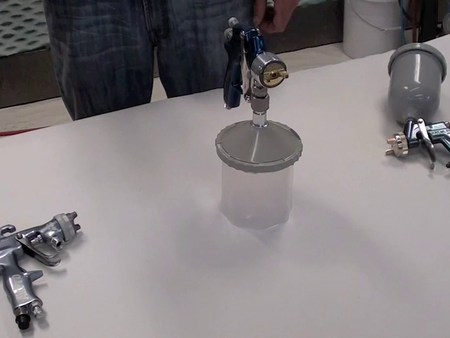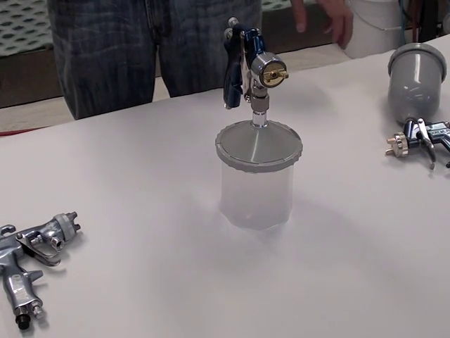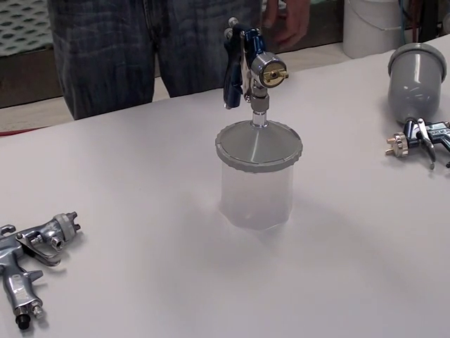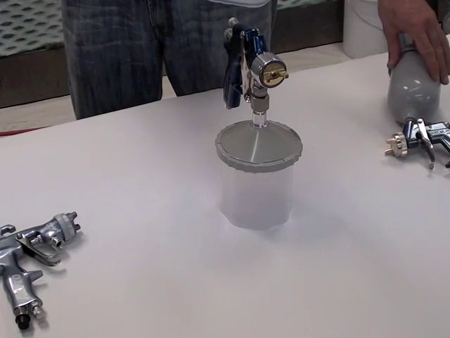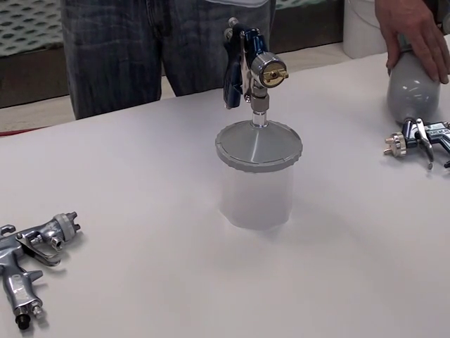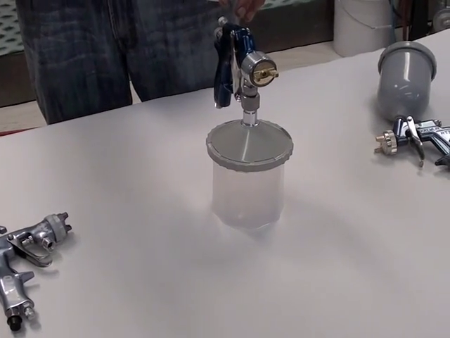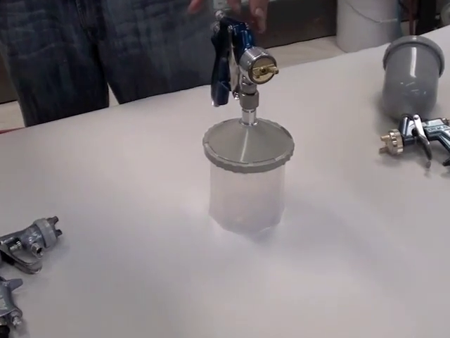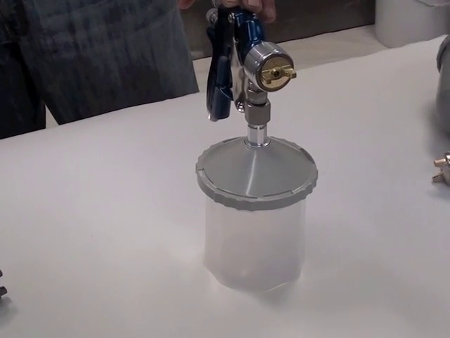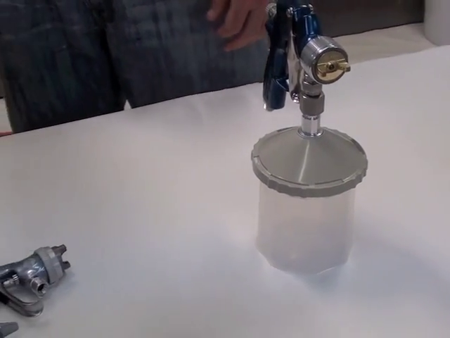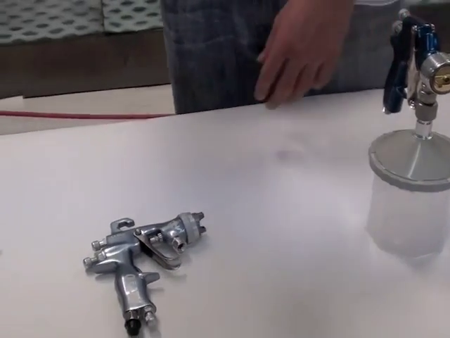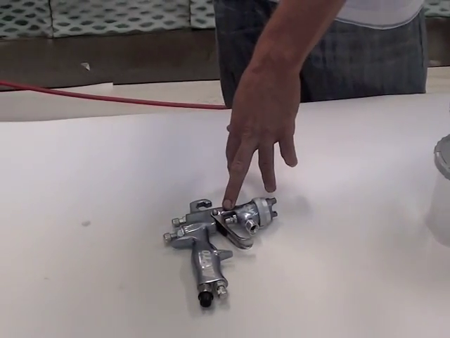There are 3 types of HVLP guns, which are the same as conventional airspray guns. The first would be a gravity cup, which an example would be this Kremlin HTLI gun. The second would be a siphon cup, which the example would be this Vilbus FLG4 gun with the suction cup on the bottom. And the third would be pressure fed, and the example would be this Grapek Airpro gun.